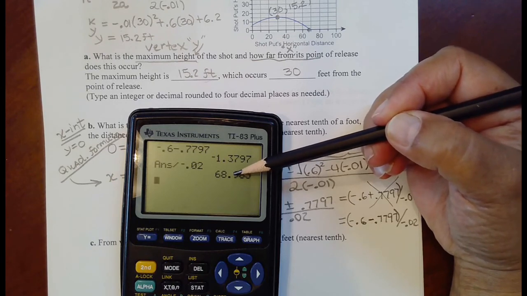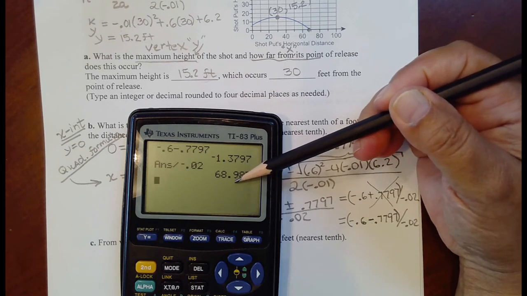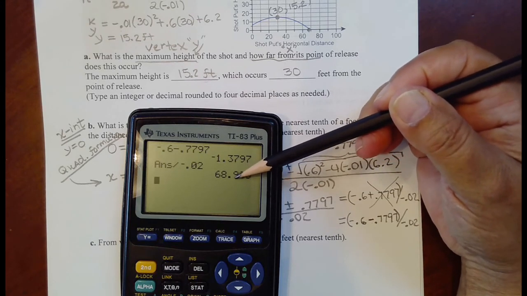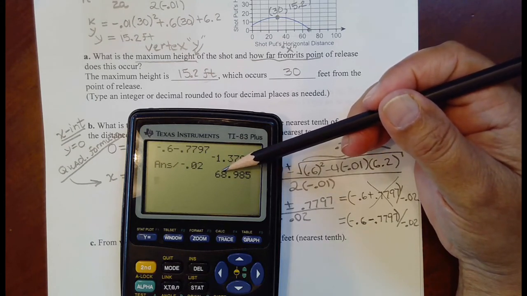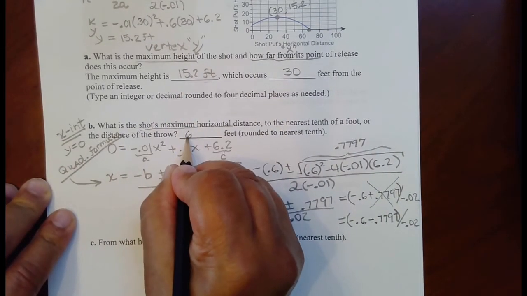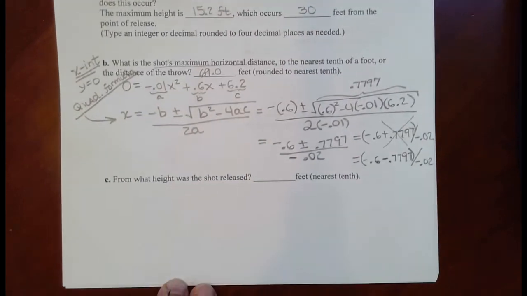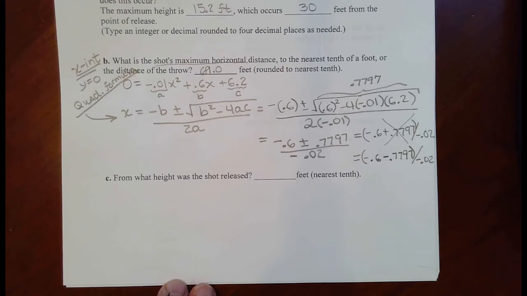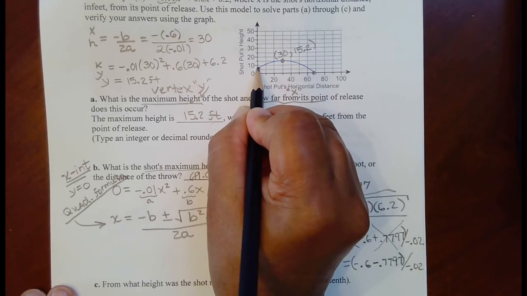So, at the point of release, the object has traveled 0 feet horizontally. And horizontally refers to the x-coordinate. So what I am saying verbally here is the same thing as saying x is equal to 0 algebraically. And you're looking for what is the y-intercept.